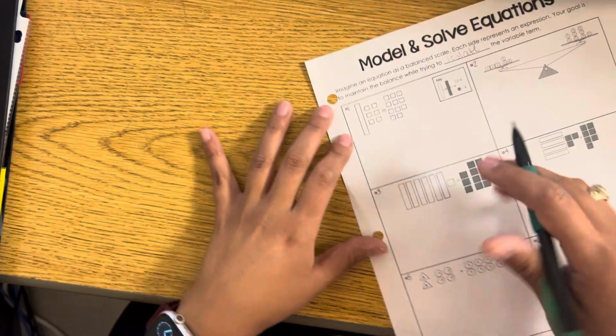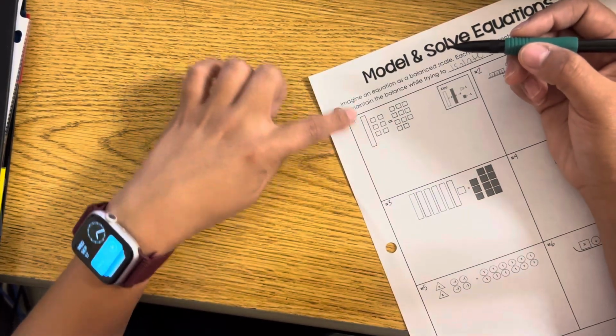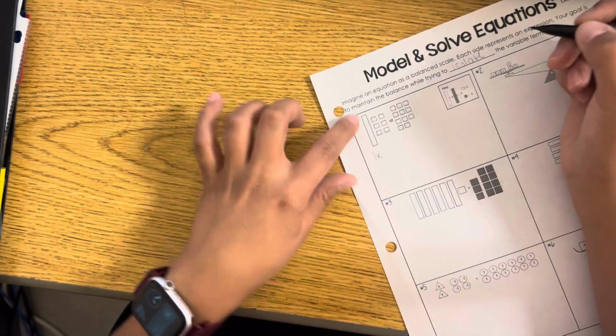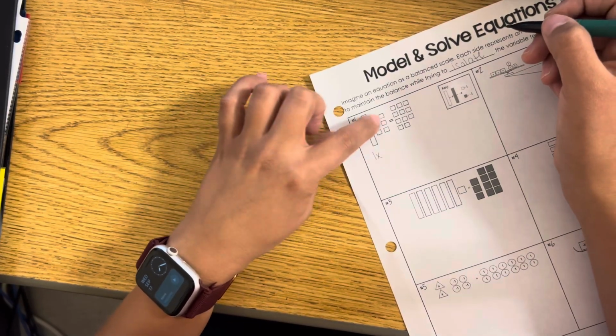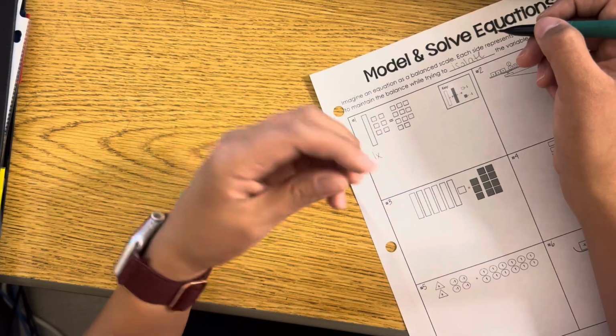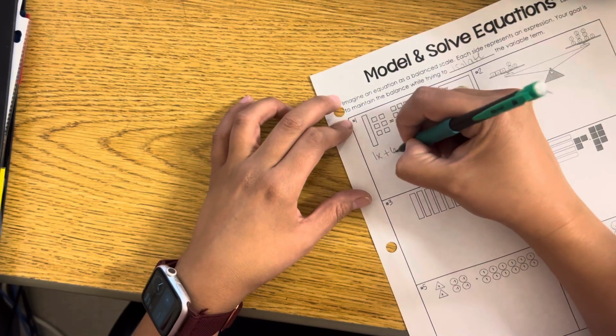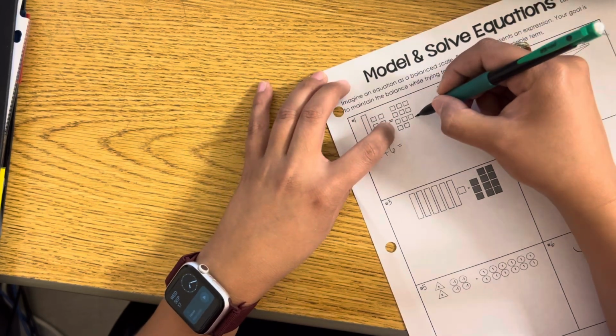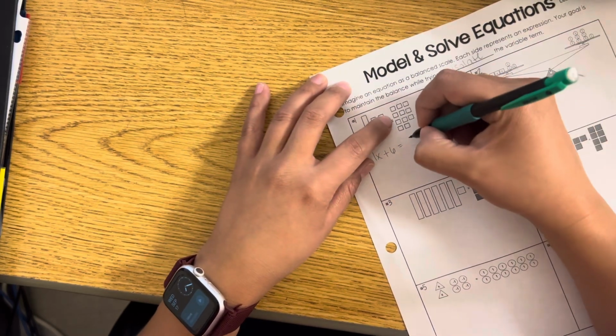Now, let's talk about number one. So how many white rectangles are there? There's one. So that would be 1x. How many individual squares are there here on the left? There are 6. And since we assume that it is positive, it would be plus 6. And on the right side, if I count the squares, it would be 3, 6, 9, 10, 11, positive 11 on the right.